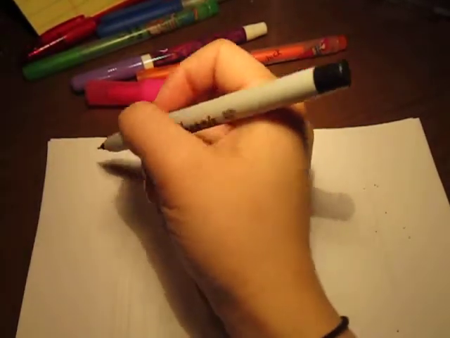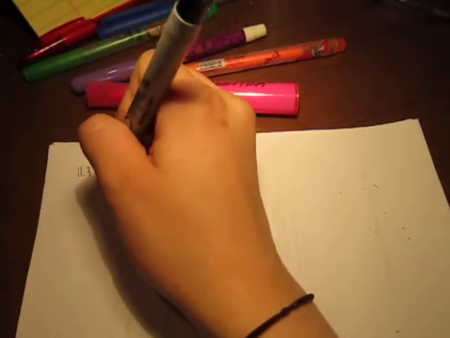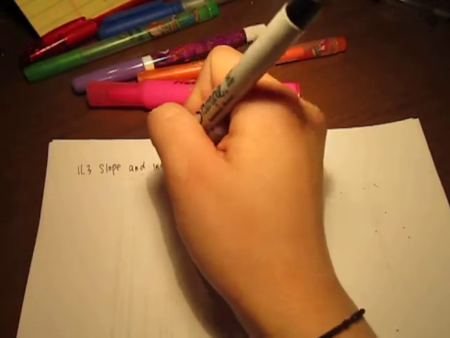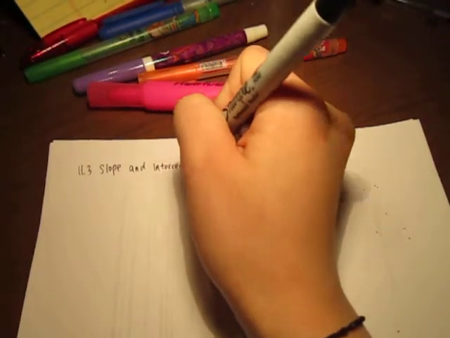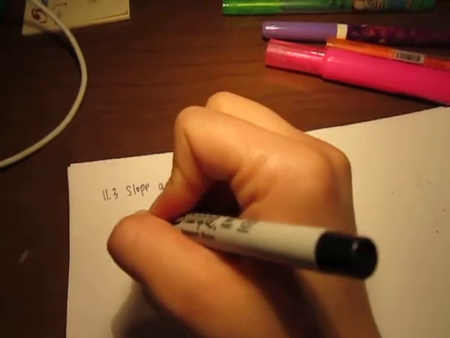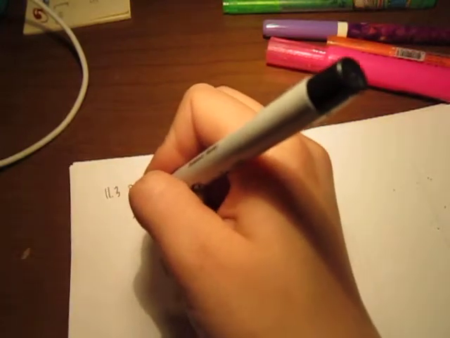Okay, we're taking notes on 11.3, slope and intercepts. Alright, so first we're going to just identify the different types of intercepts. The ones that we will most often use are the x-intercept and the y-intercept.